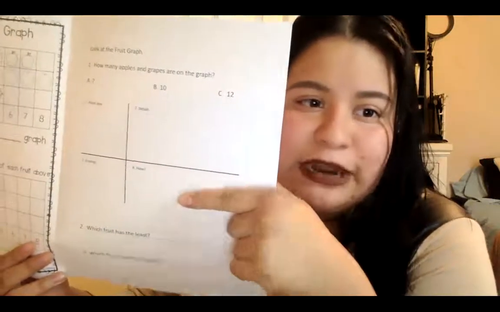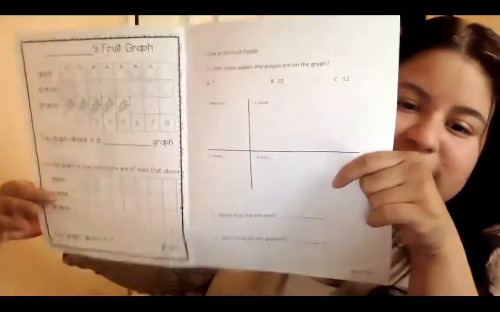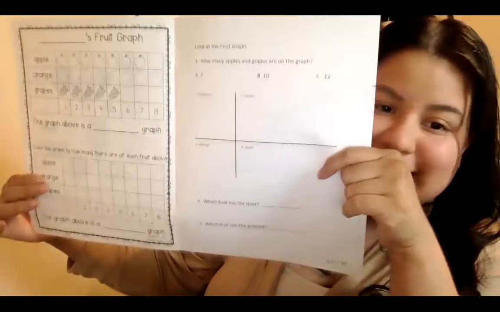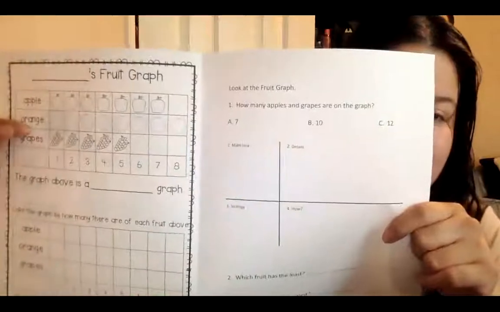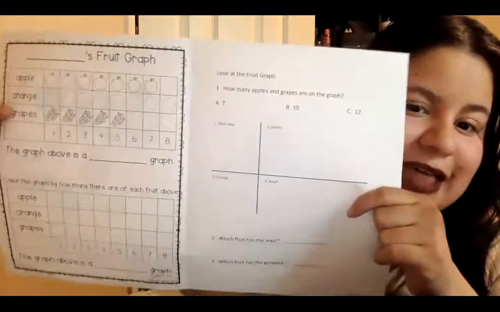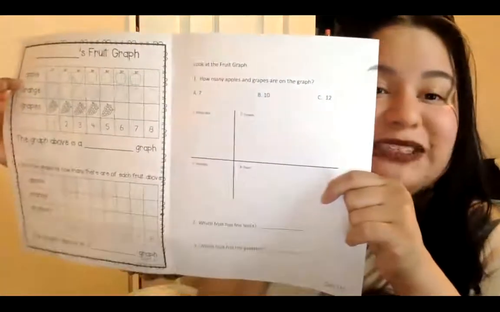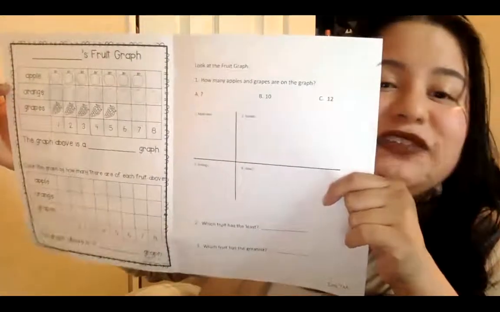We're looking for apples and grapes, right? So that is the main idea. And so what do we have to do here? We are adding how many apples and grapes there are from this graph. And on number 2, it says, which fruit has the least? So which fruit from this graph has the least amount? And then number 3 is, which one has the most amount? Which one is filled all the way to the very, very top?